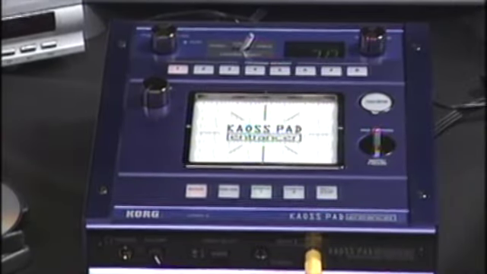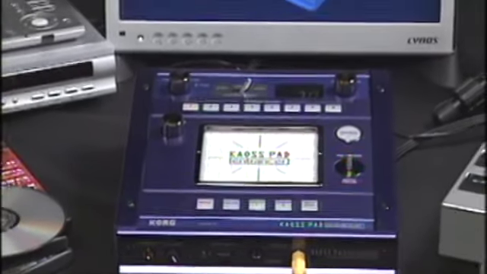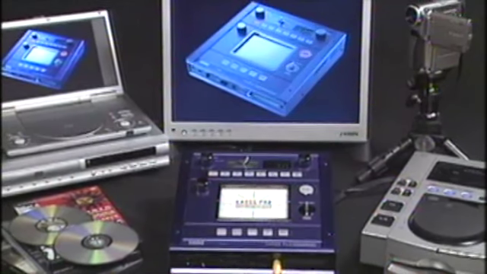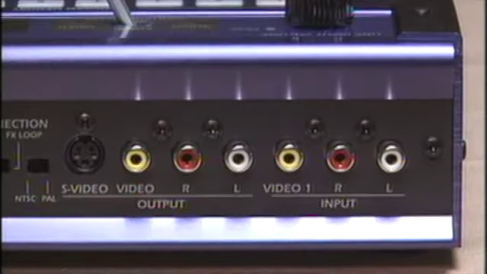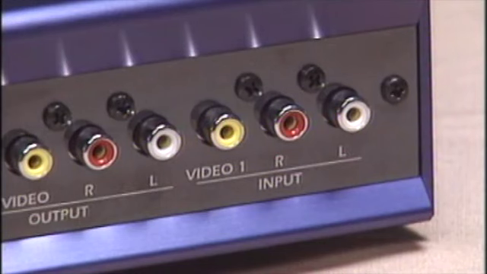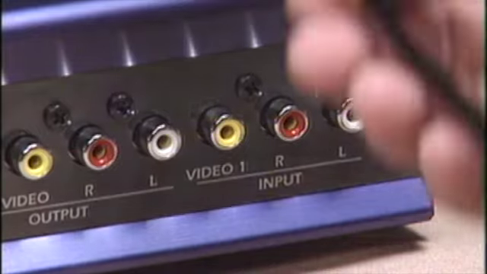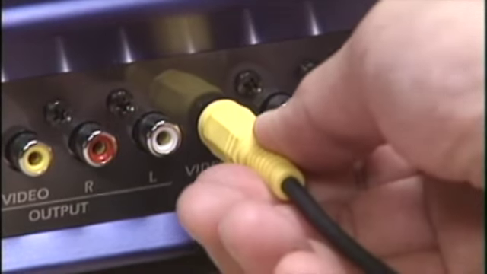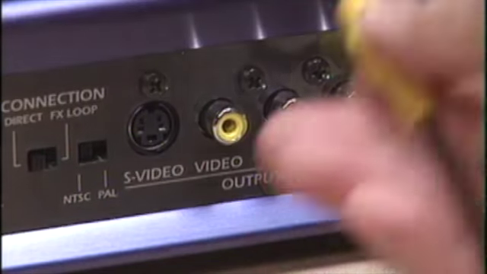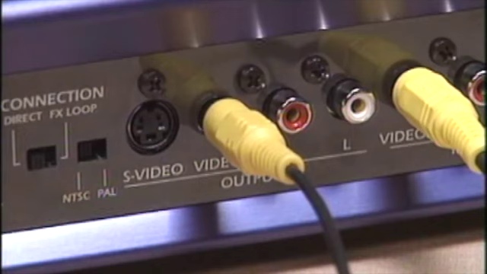In this chapter, we will show you how to set up the KAOSS-Pad-Entrancer with a couple of basic video and audio devices. First, connect the RCA pin cable from the output jack of your video device into the Video 1 input on the back of the KAOSS-Pad-Entrancer. Then, connect the other RCA cable from the video out of the Entrancer to the input jack of your video monitor, TV, or projector.